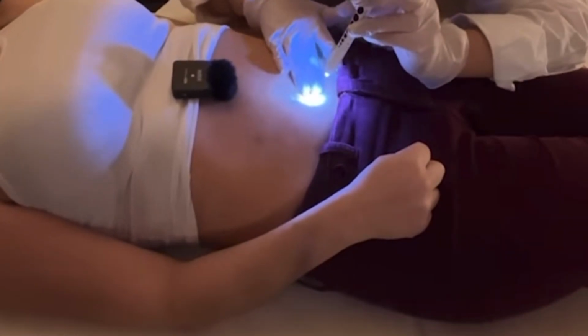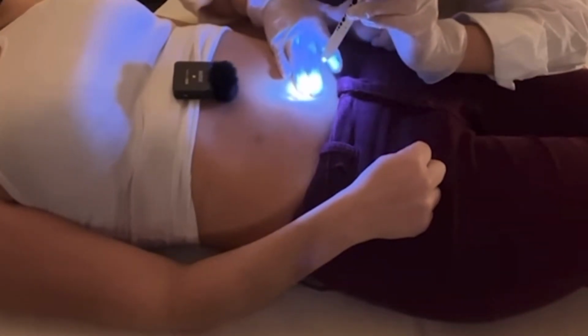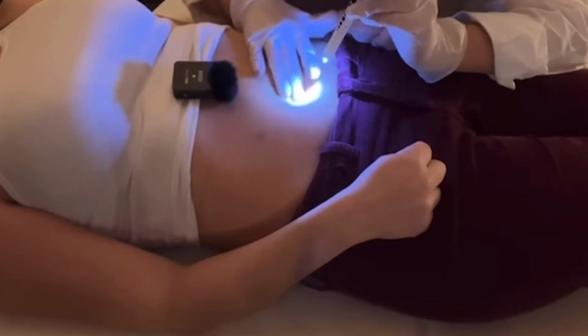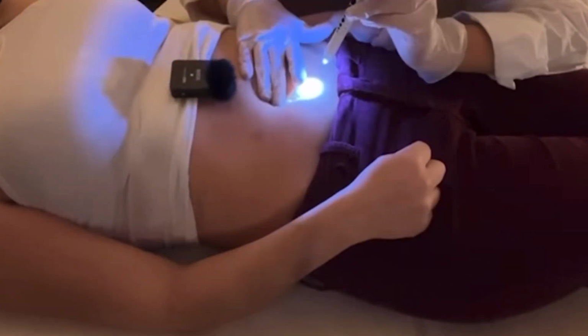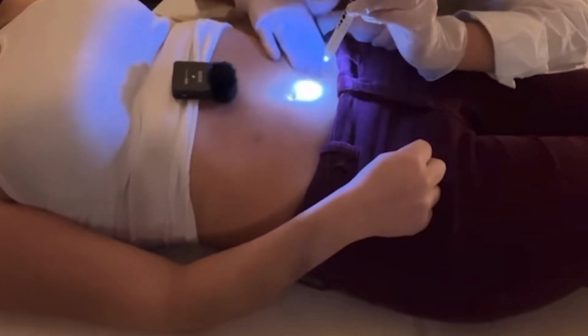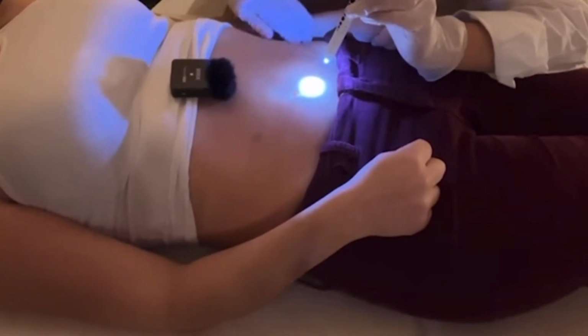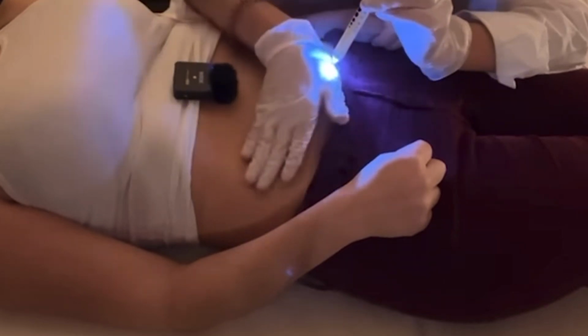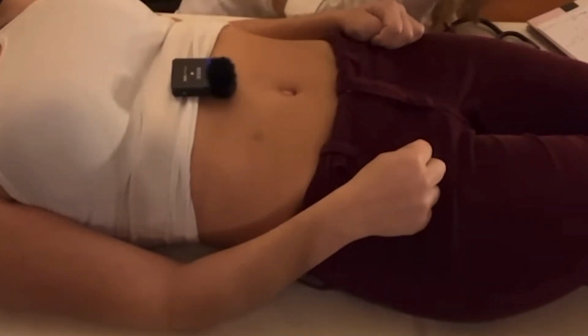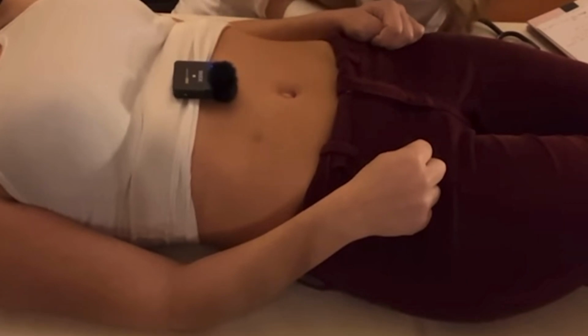Okay, so the belly button seems to be normal size. Is there any pain? No. Okay, so it's not tender to the touch. Very good. I do want to go ahead and measure your scar.